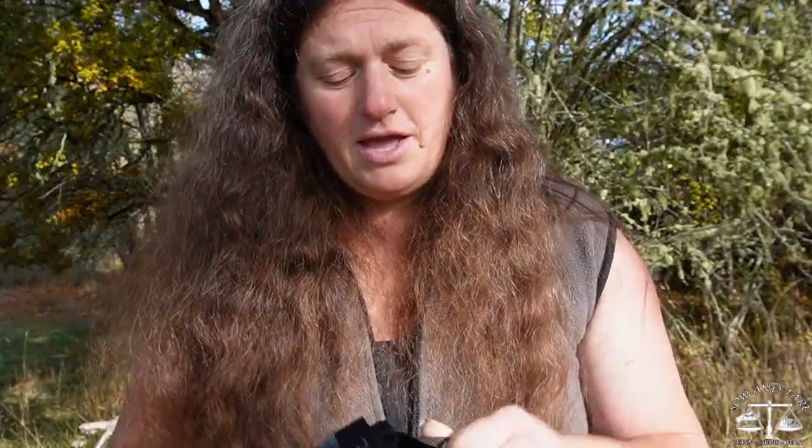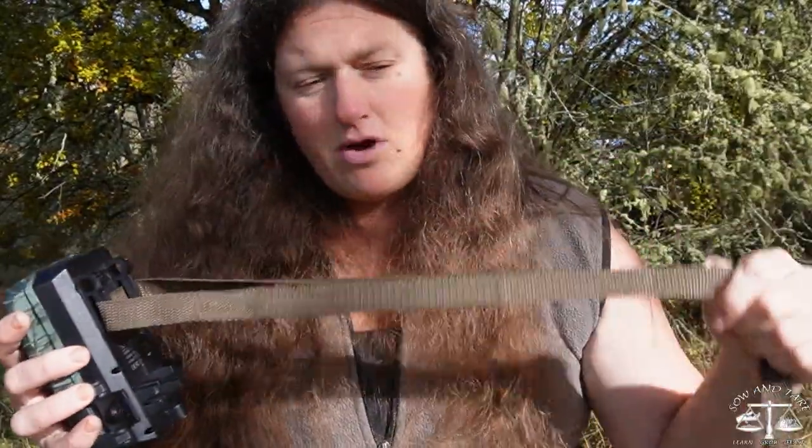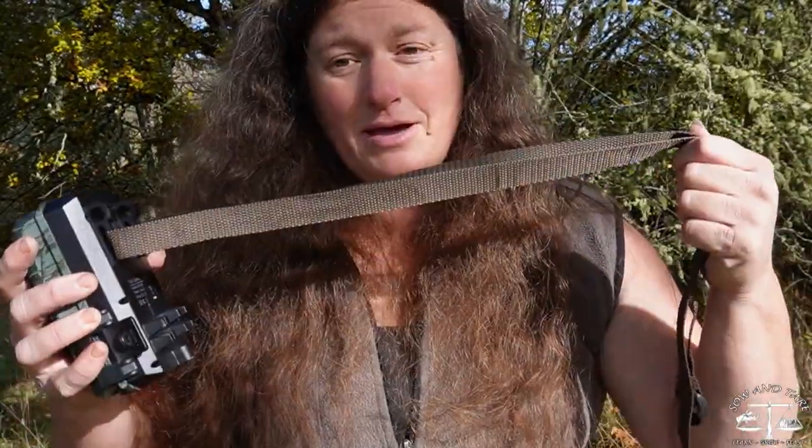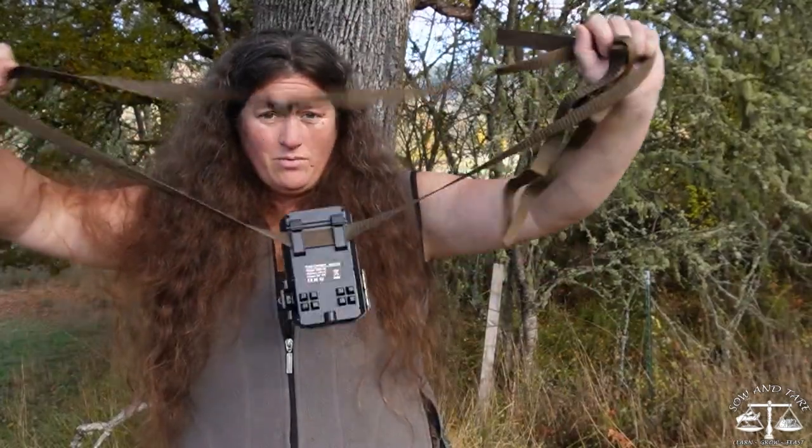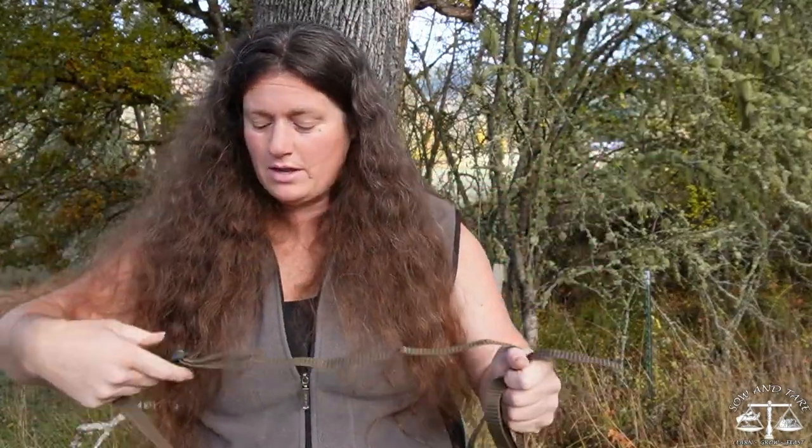So I'm going to run and go get another one of these straps. I'll probably grab two and put it on this tree. So I've connected up one more of these. I have one more in my pocket just in case this isn't enough. And we'll see from there.